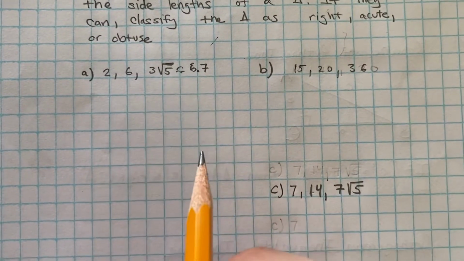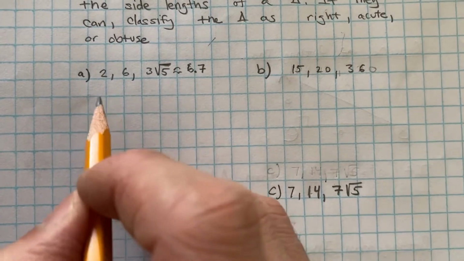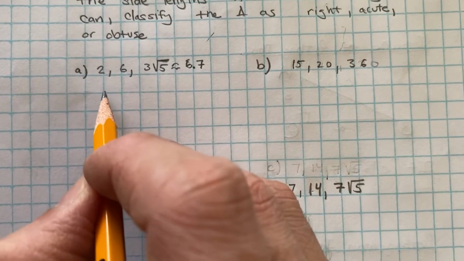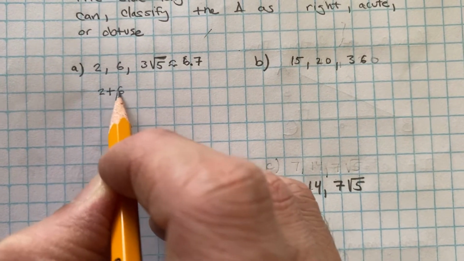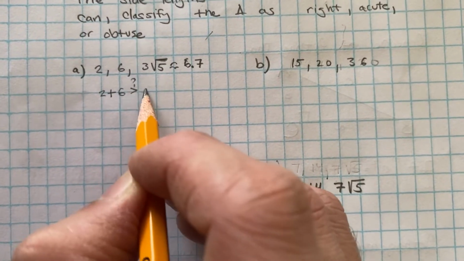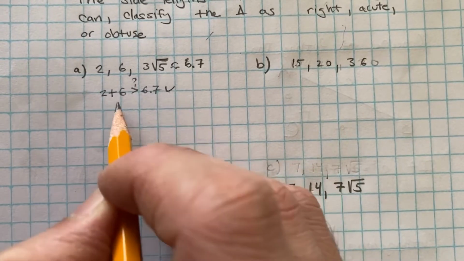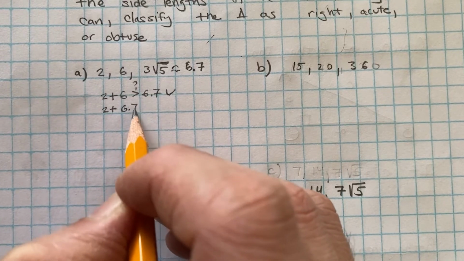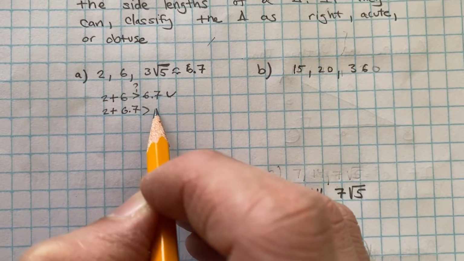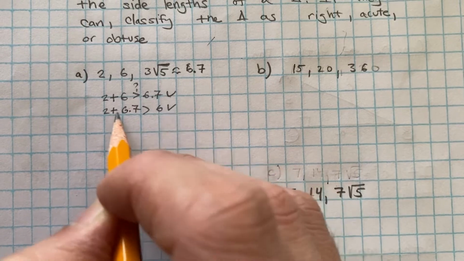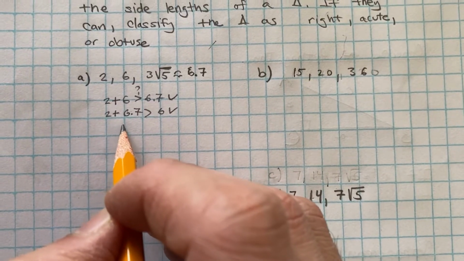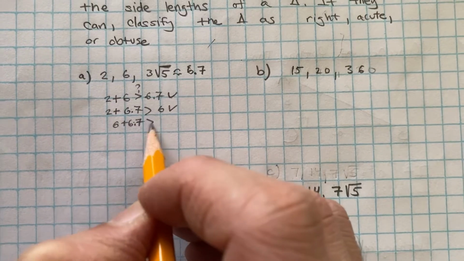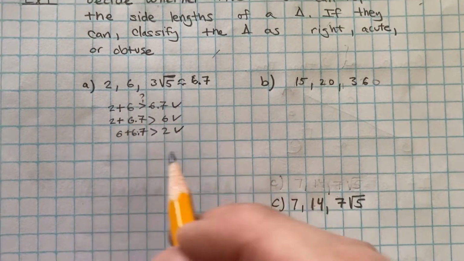The first thing I want to do is figure out if I can form a triangle. If you remember your triangle inequality theorem, which states that, hey, there's 2 plus 6, is it greater than 6.7, which it is. 2 plus 6.7, is it greater than 6, and that looks like it is. And last but not least, 6 plus 6.7, which is my 3 root 5, that's also greater than 2. So yes, I can form a triangle.